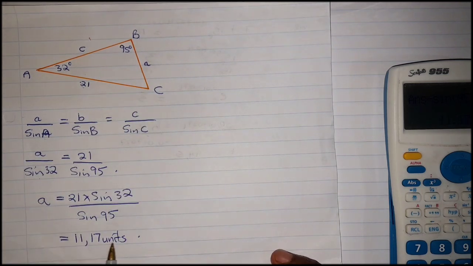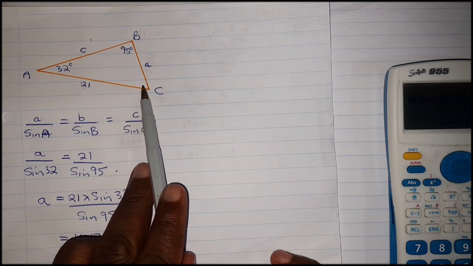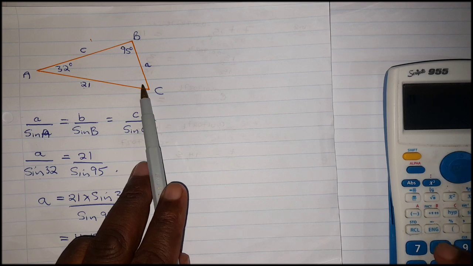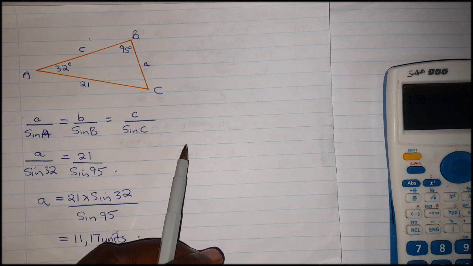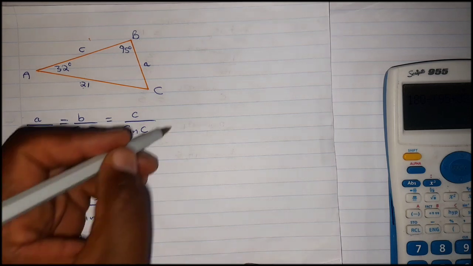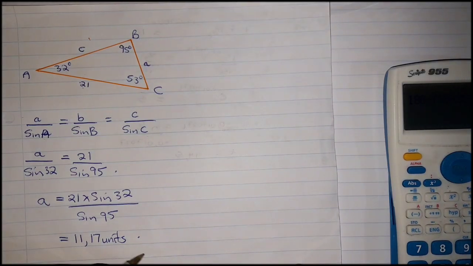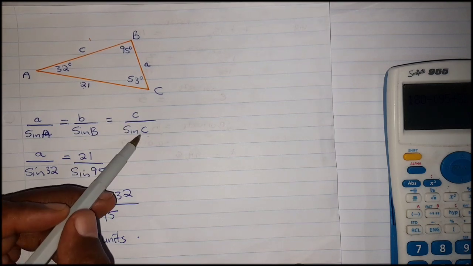So our a is 11.17, and then if we want to determine the size of side c, we need to determine the size of this angle. To determine this one, we subtract these two from 180, and our C here is 53 degrees. So it's going to be b over sine B is equal to c over sine C.